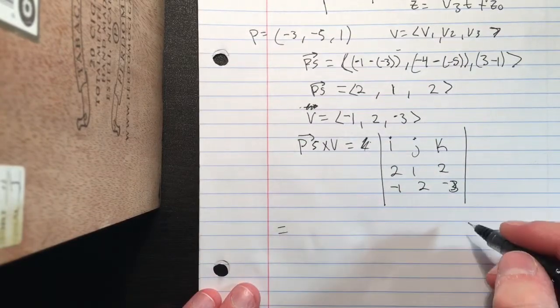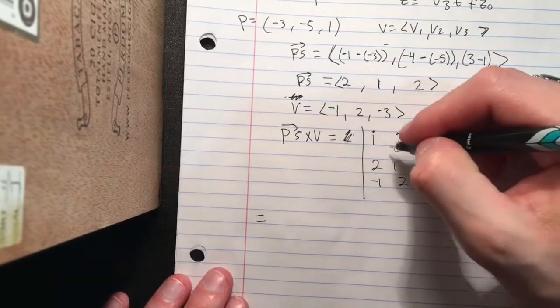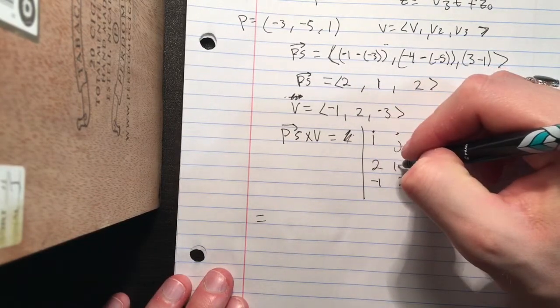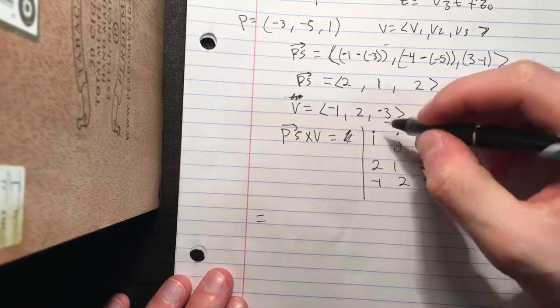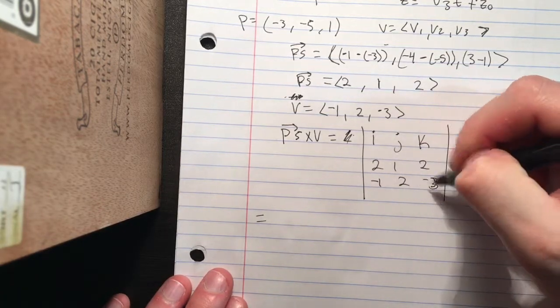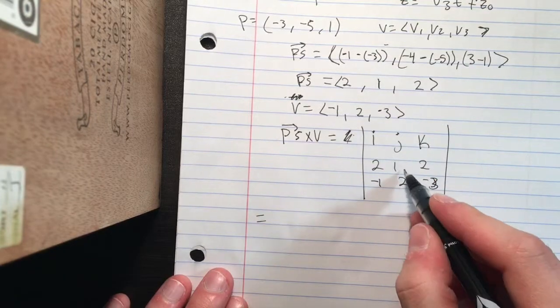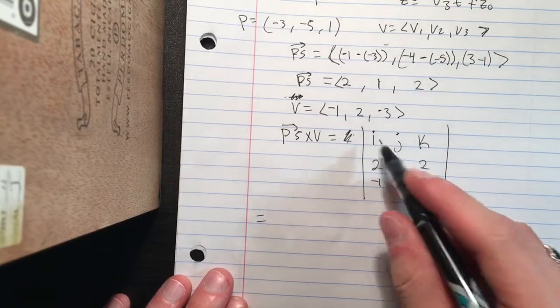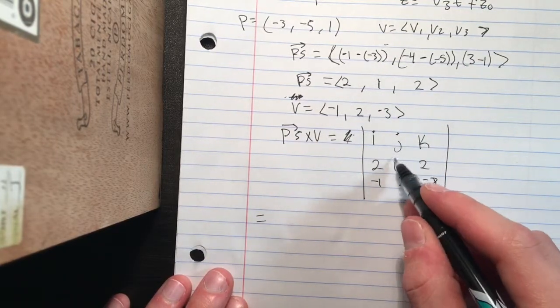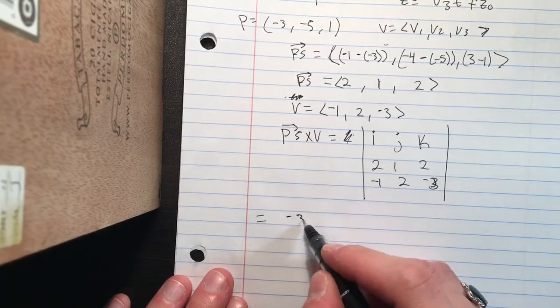Our professor actually taught us this diagonal method, so i, 1, 3, so diagonal like this. So the i term, or component, is 1 times -3, so -3i.